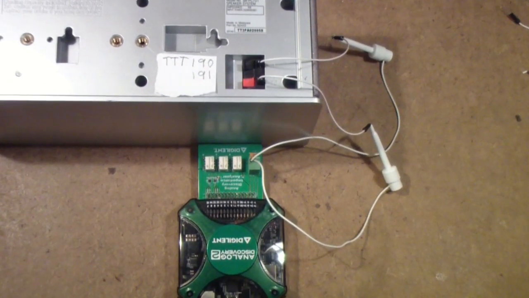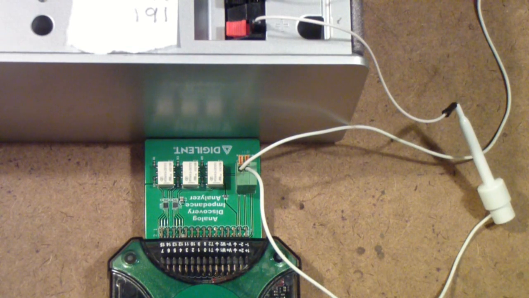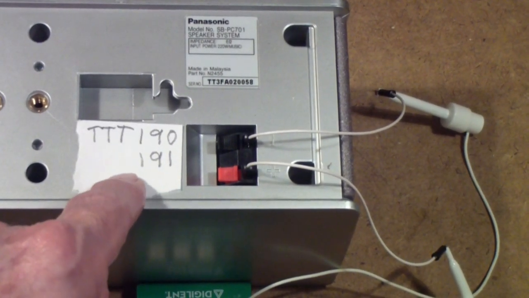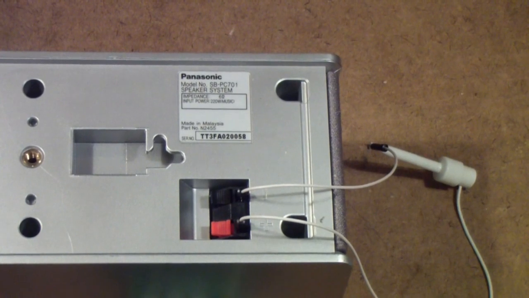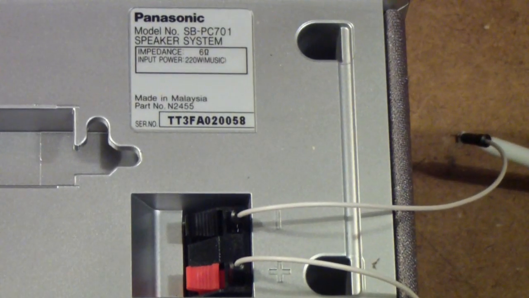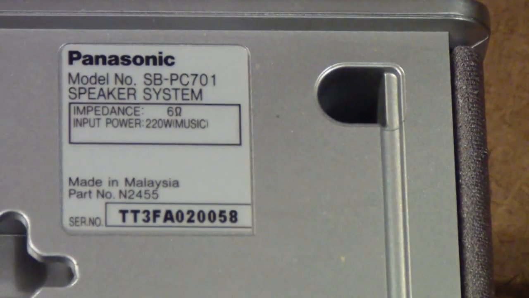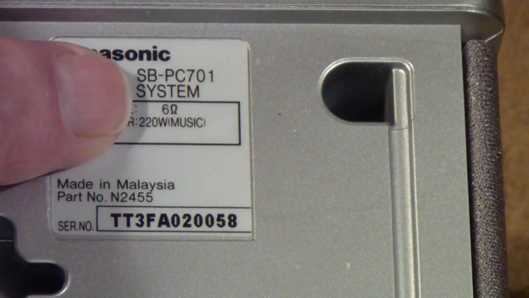What you see on the bench is the Analog Discovery 2 running an impedance scan of this Panasonic speaker. Let me stop this. If you're interested in more on the impedance analyzer, you might look for these videos, Tom Tech Test 190 and 191. But the particular speaker that we're looking at has a nominal impedance of 6 ohms. Well, it's not going to focus there. Maybe it will in a second. There we are. You see it's a 6 ohm nominal impedance.